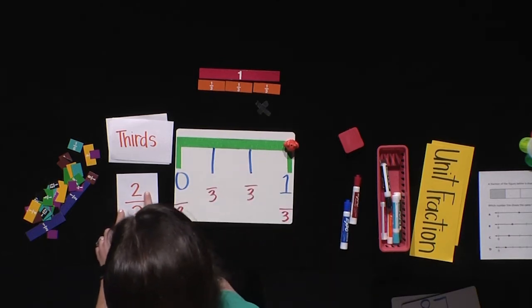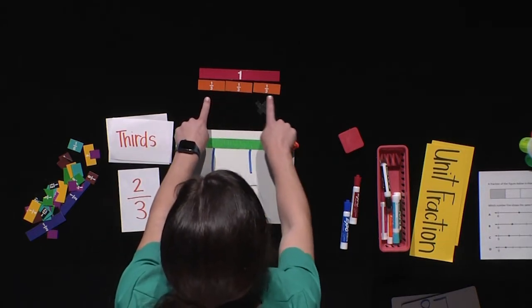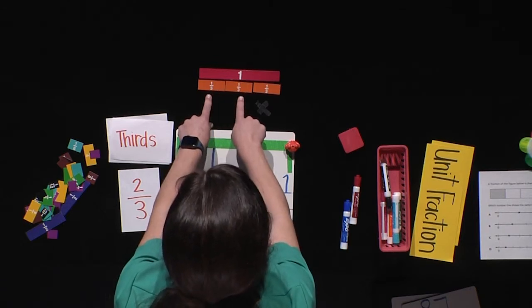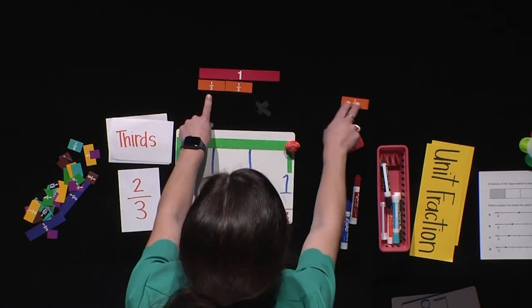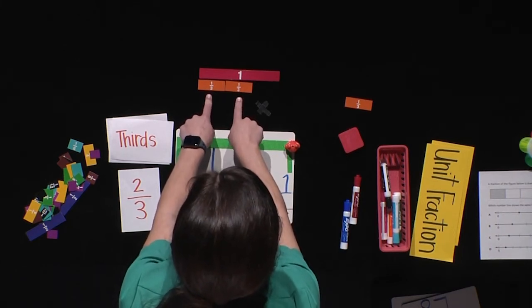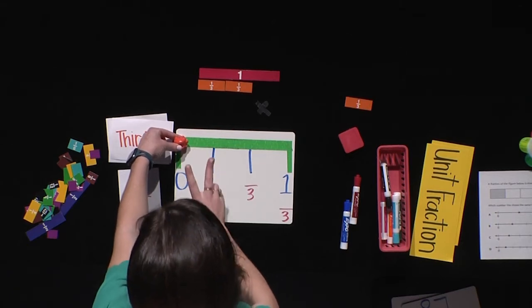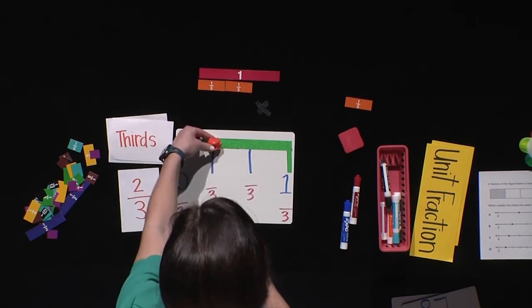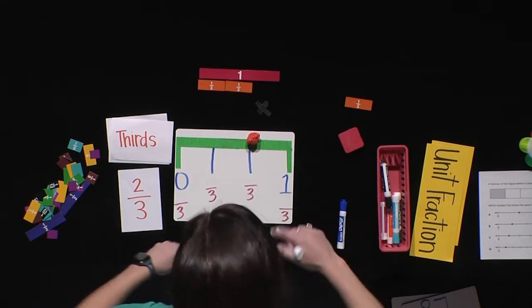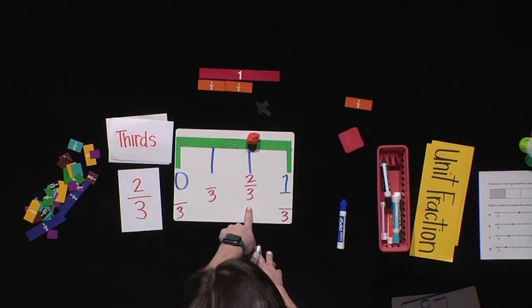Now, I want to represent 2/3. So here, when I go to my fraction strips, I only need 1, 2 of them. So I'm going to slide this one to the side. And this represents 2/3. So now Henry is going to come back, and we're only going to jump 2 times. 1, 2. So this part is where 2/3 would be on a number line.